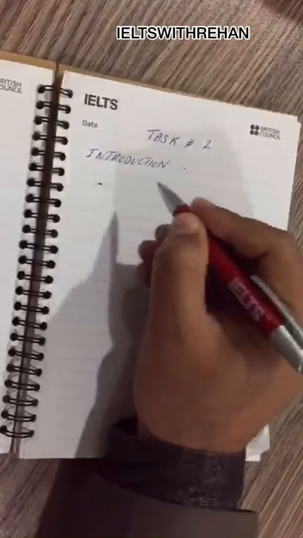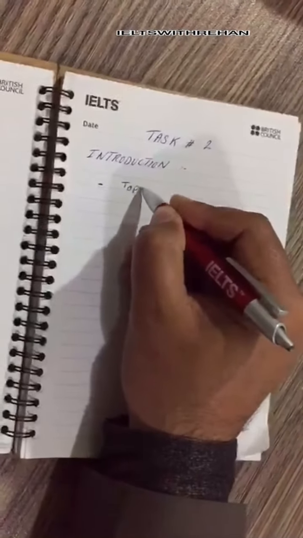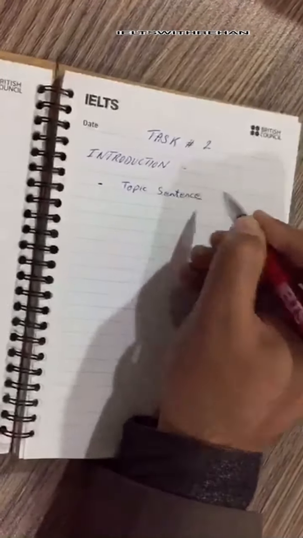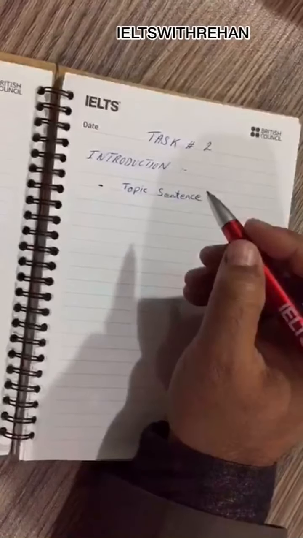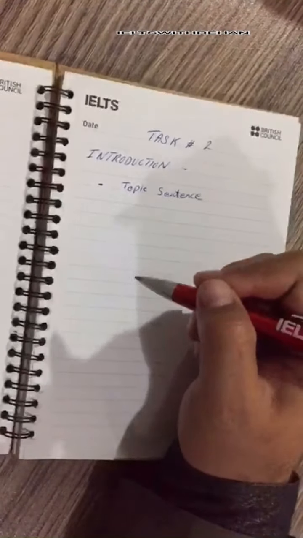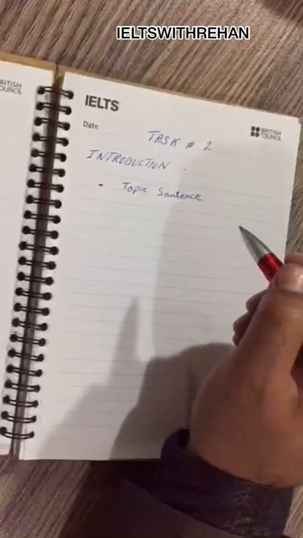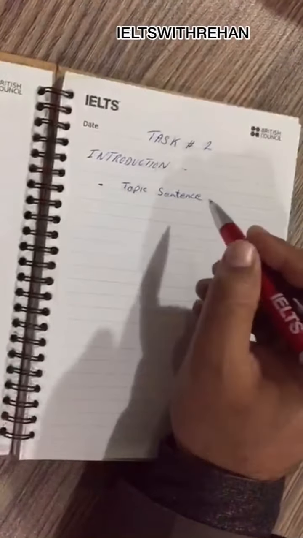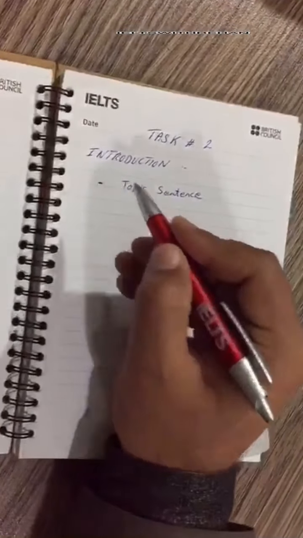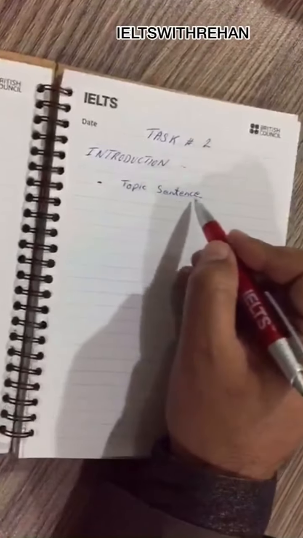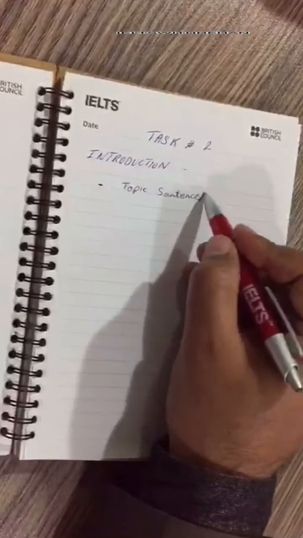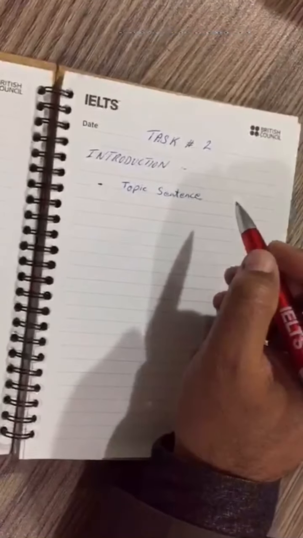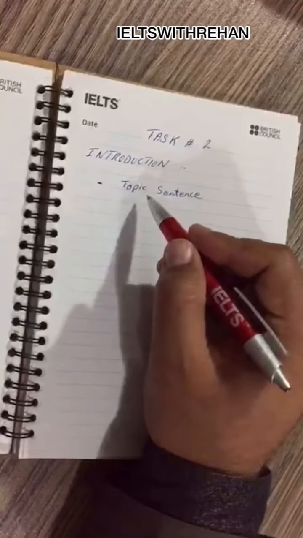Now, the first thing is a topic sentence. We do not mostly do this. We start talking about the background of the topic, explaining, putting up our own info that we have in an introduction, which is obviously not required. All you have to do, the first thing you should do in an introduction, is write a topic sentence. Now, what is a topic sentence? A topic sentence is basically what the topic is about. The statement that is given to us is the topic sentence.